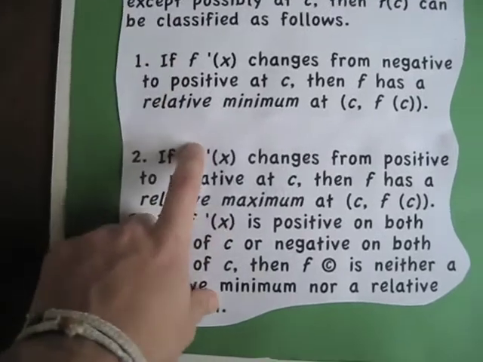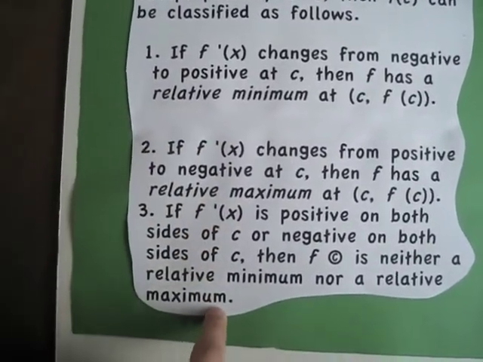Why do I even need to know this? Well, it lets you know where your relative minimums and your relative maximums are.